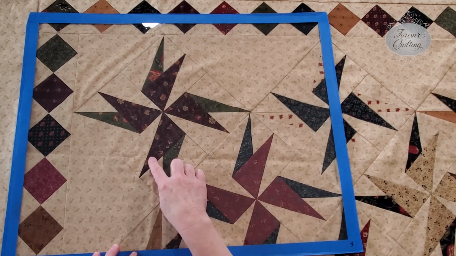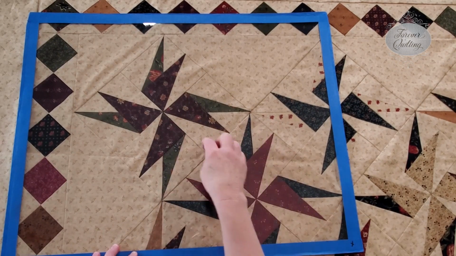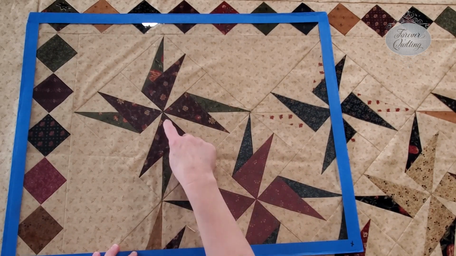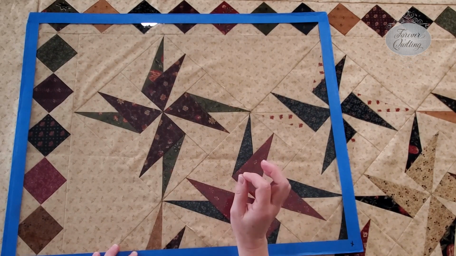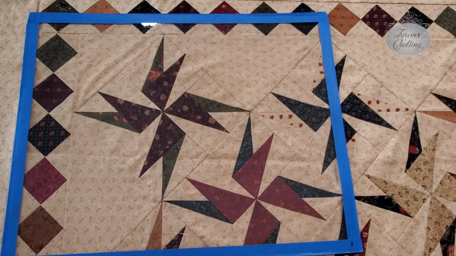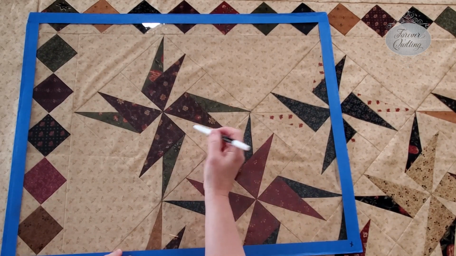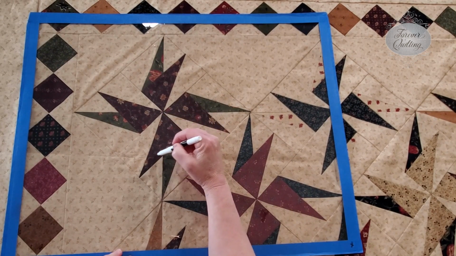Because I'm going to quilt both sections in the same thread color, I'm thinking to keep this area here with minimal quilting. That way there's not a lot of thread in this area. So the first thing I thought of was to do some straight lines. And again, I want to pivot from my intersections. So I might just do a straight line going up here.